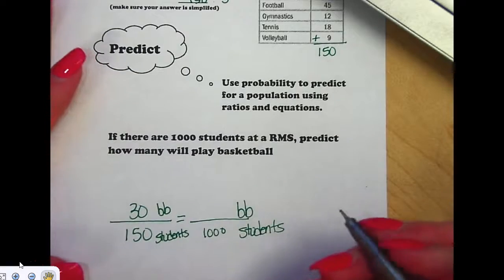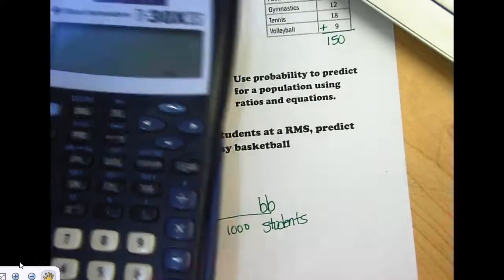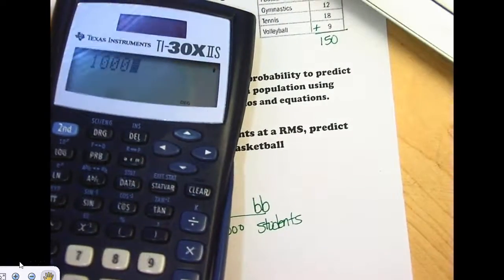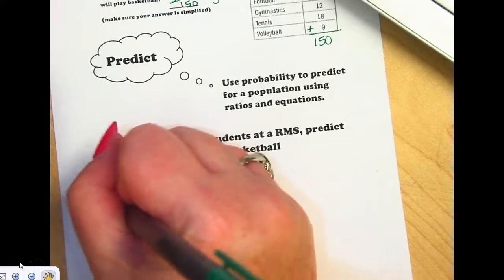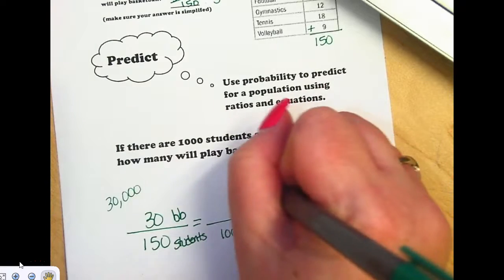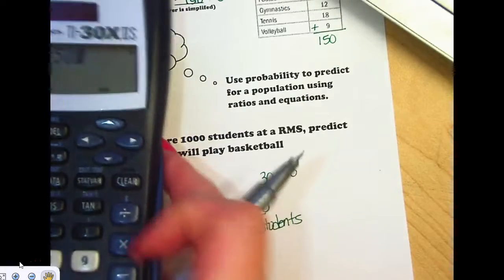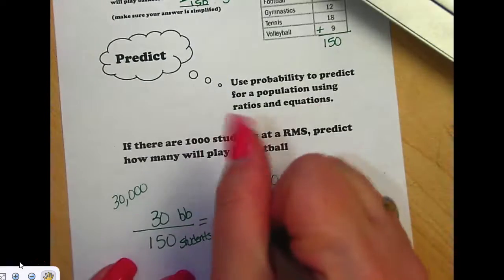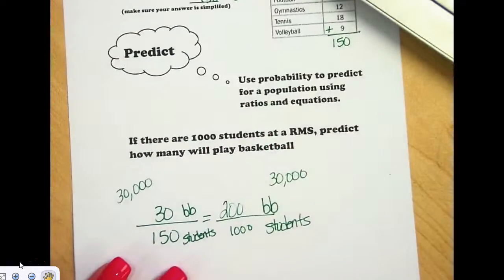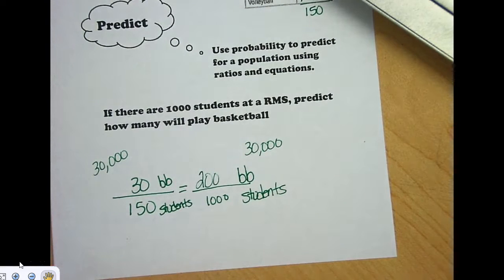So 1,000 times 30 is 30,000. And then what? Divide by 150. Divide by 150. And so our prediction is 200. And does that make sense? Should it be a number less than 1,000? Yes. So then our statement would be, I predict 200 students at RMS play basketball.